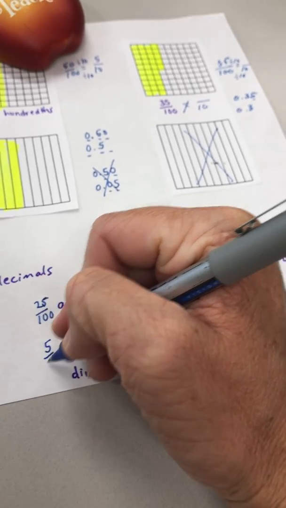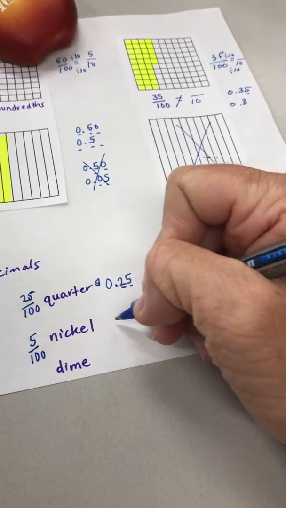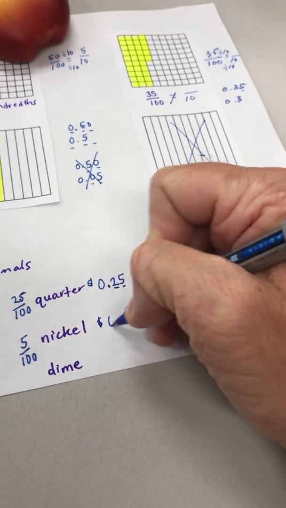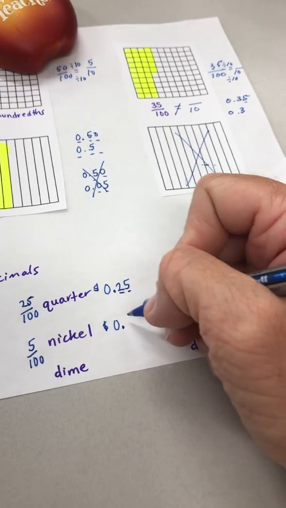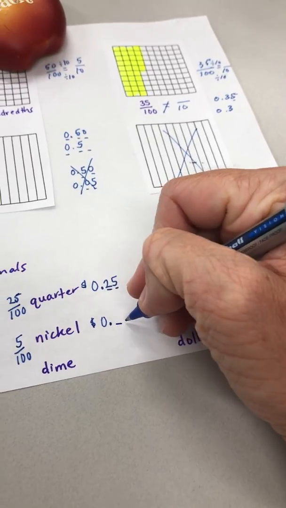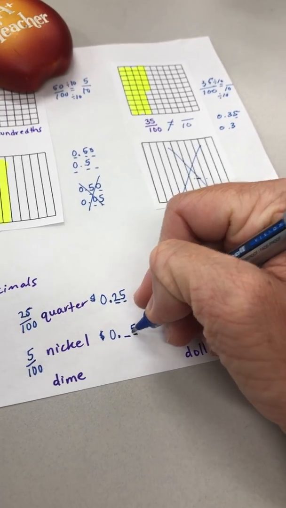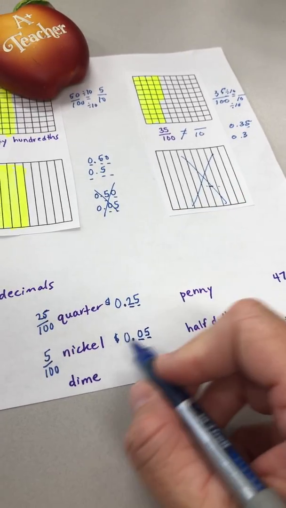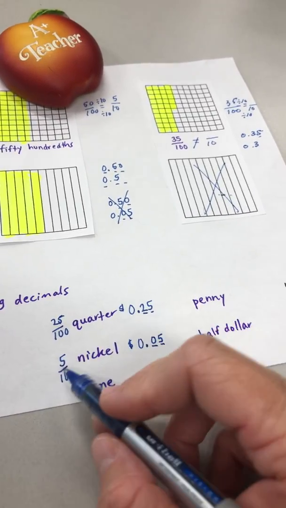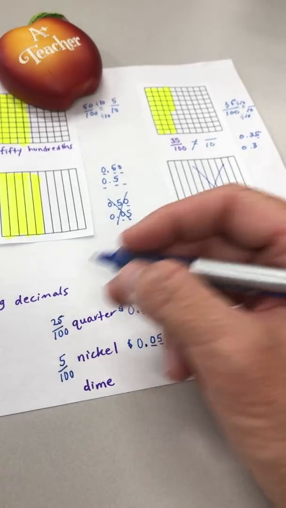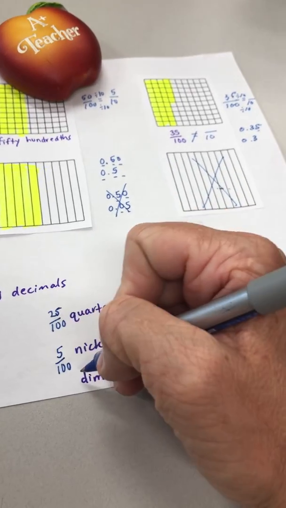A nickel is only 5 cents out of 100. This is one kids have to be really careful on. They'll see a 5 and want to just throw a 5 here, but it's 5 hundredths. Hundredths needs 2 places, so it has to come over here. These are the most missed decimal questions, these single-digit hundredths. Students want to mess those up sometimes, so we've got to be really careful about those.